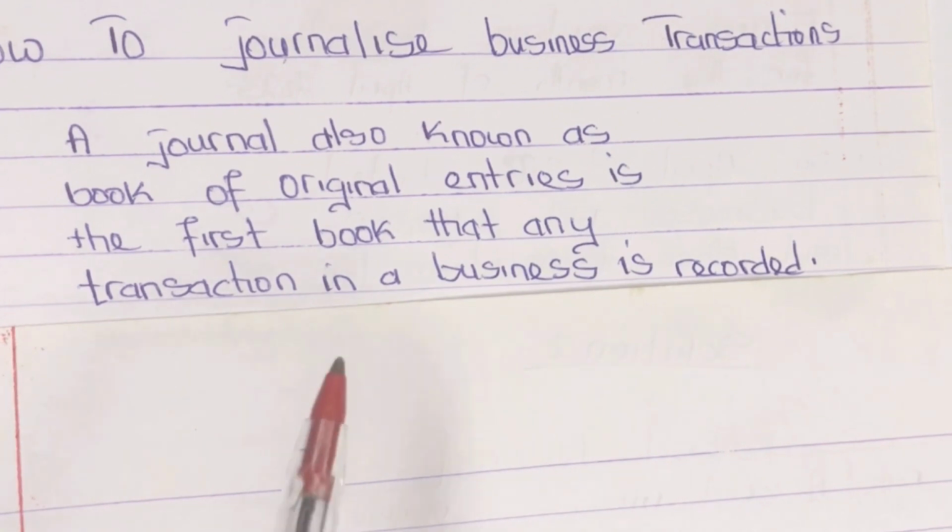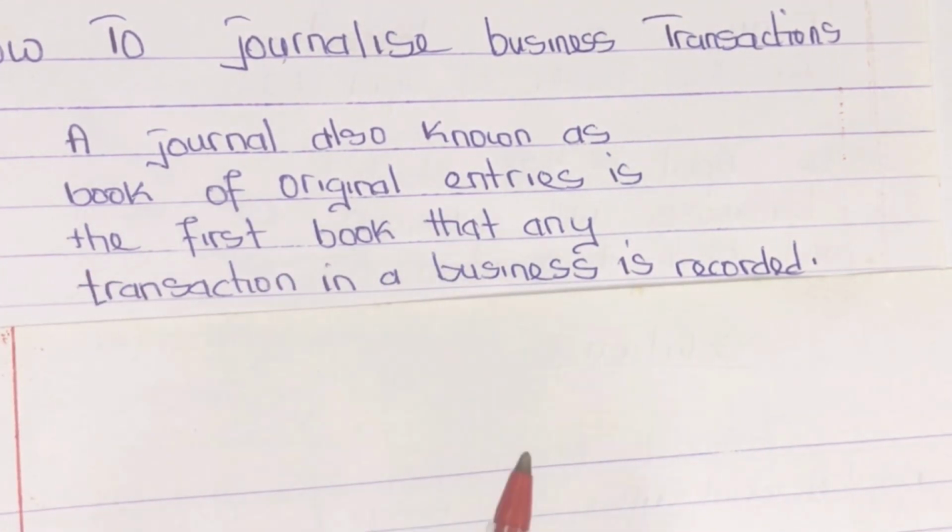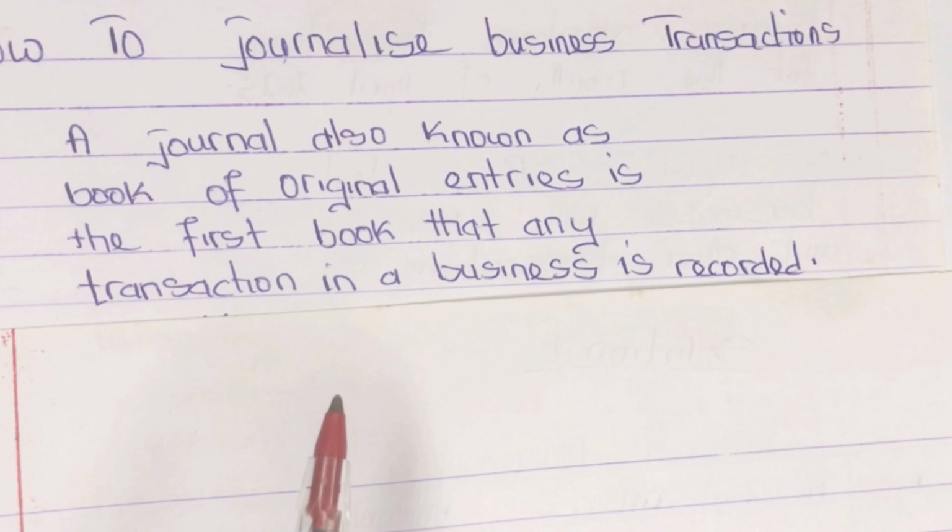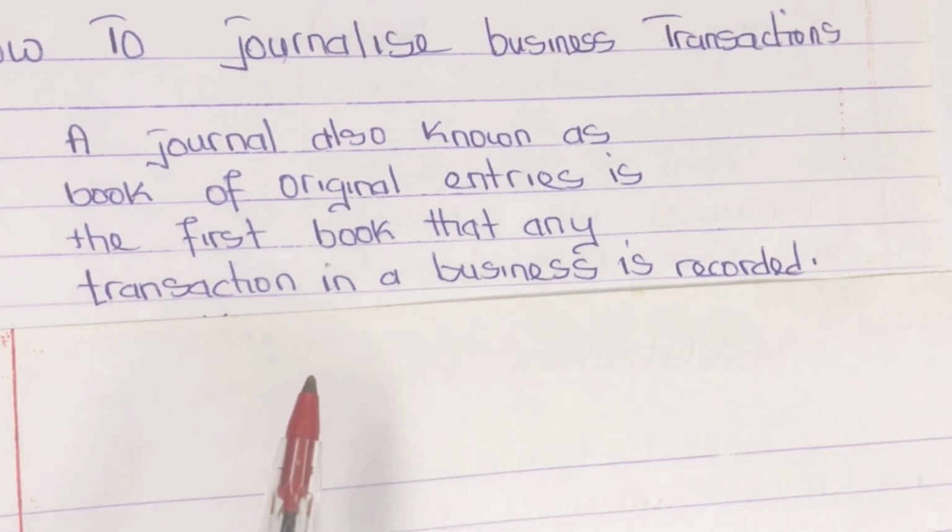So a journal, also known as the book of original entry, is the first book in which any transaction in a business is recorded. So remember the definition of accounting that says that it is a process of recording business transactions. When you start a business, the first thing you have to do is to own source documents.